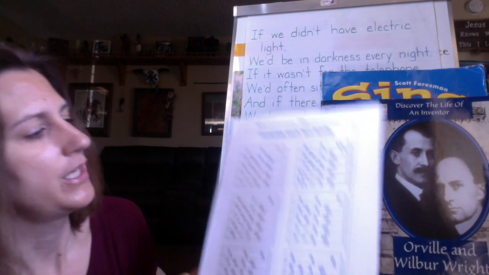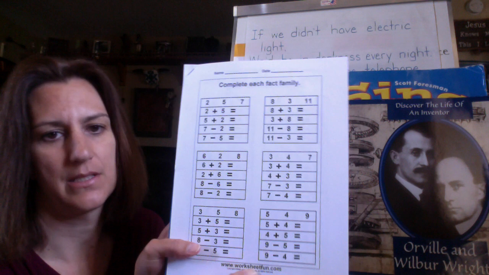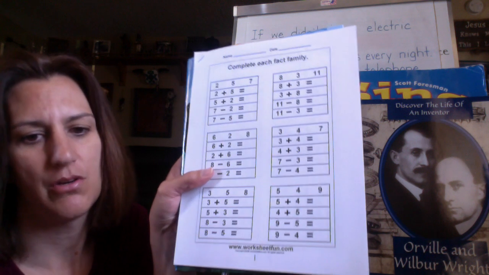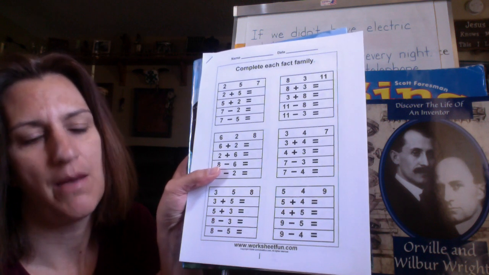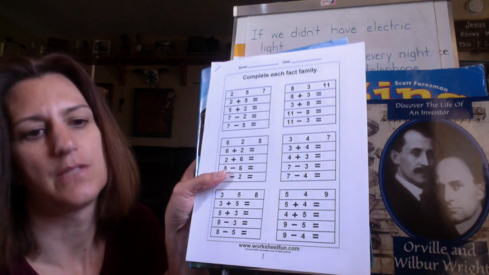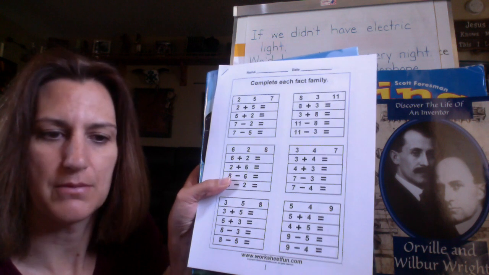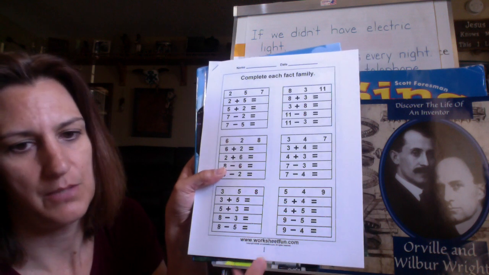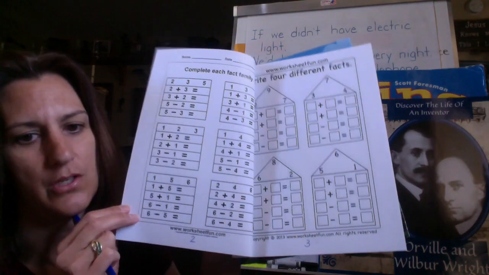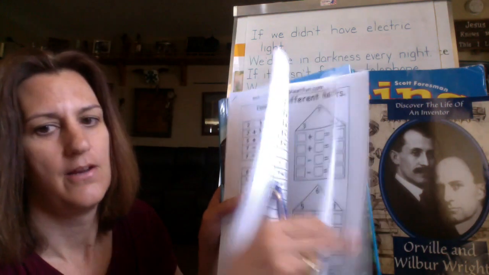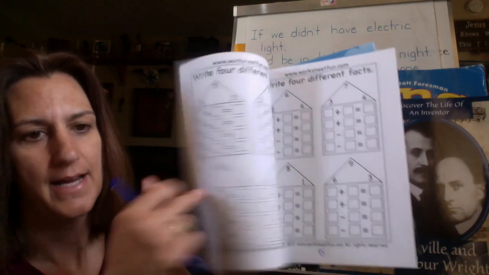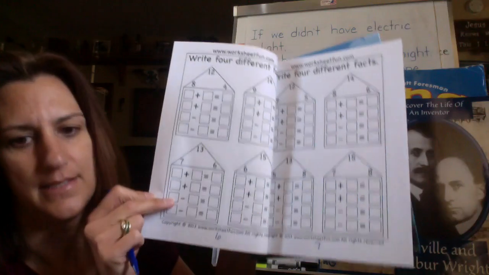Okay, so you're going to get this page, this packet. This is complete each fact family. Now I'm going to show you that I went ahead and numbered the pages, just because it was really hard for me last week not to be able to tell you page numbers. So I just went ahead and numbered each page. So I put 1, 2, 3, 4, 5, 6, 7.